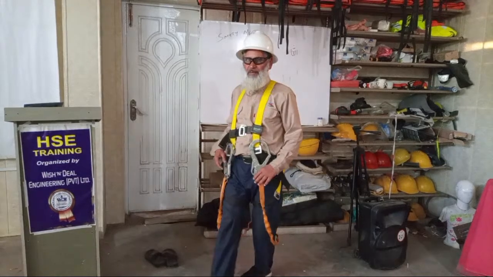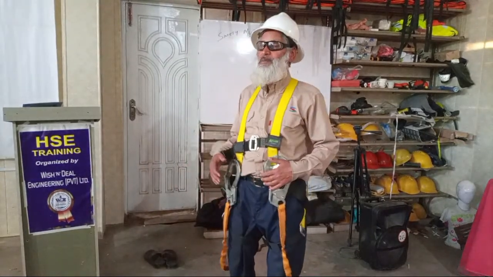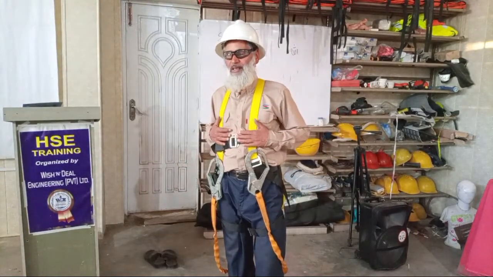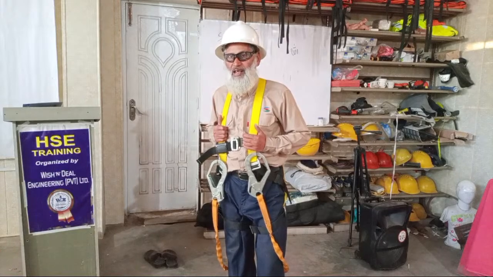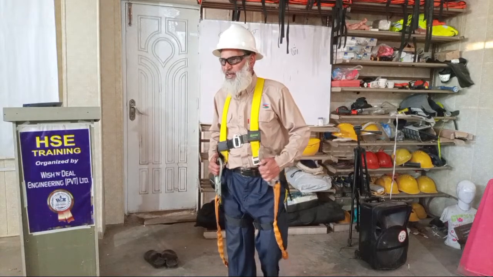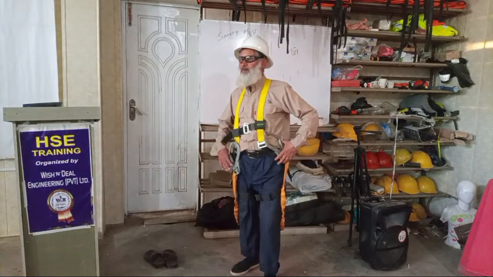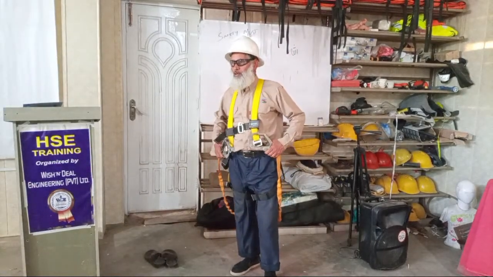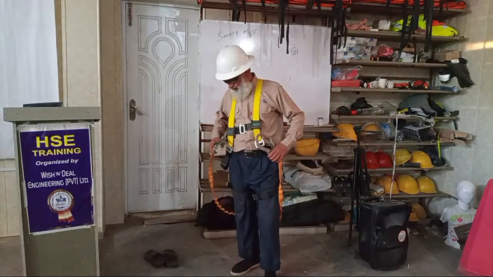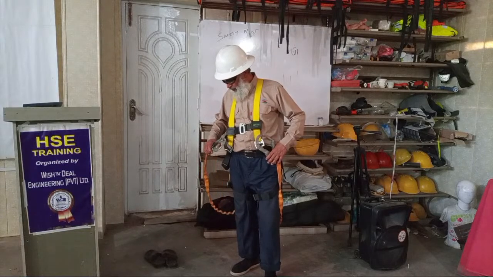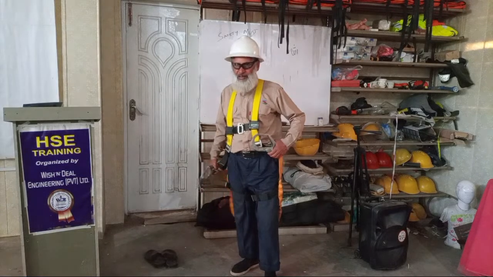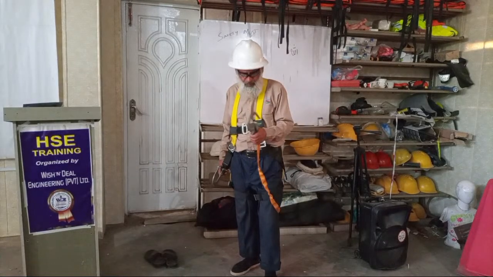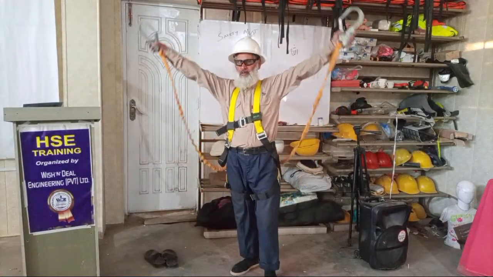In the scaffolding, when they are working there, they must be 100% tied off. They must be tied with their full body harness, both hooks. This is one hook, see, this one is hook number 1. This one is hook number 2. They must be tied with both hooks.